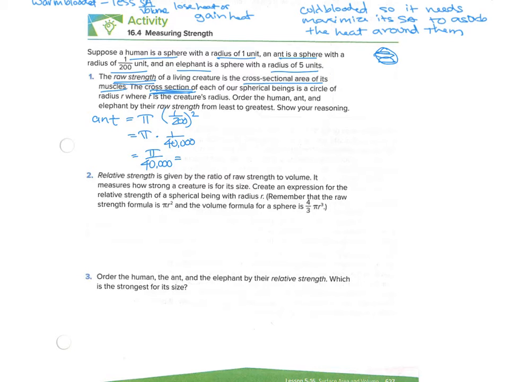Let's move on to do the human. So my human is pi times its radius, which is 1 unit, so that's 1 squared. So my human is just pi. And then my elephant's cross-sectional area is pi times its radius squared, which was 5. So in this case, my elephant is 25 pi.